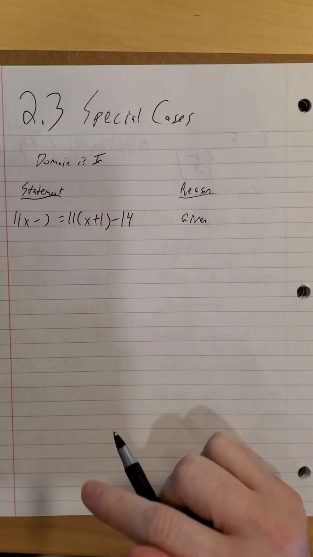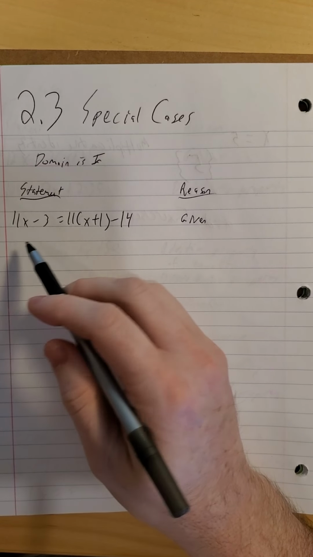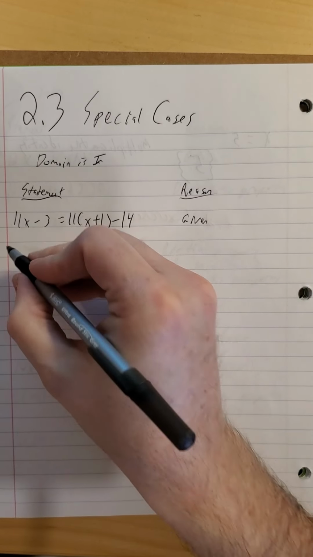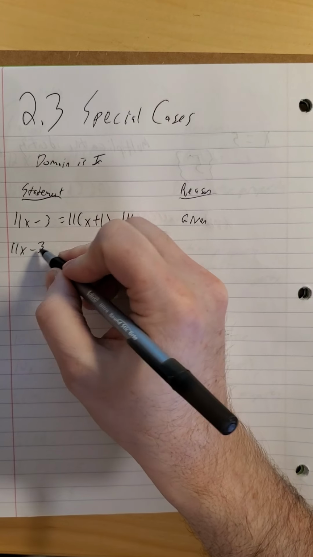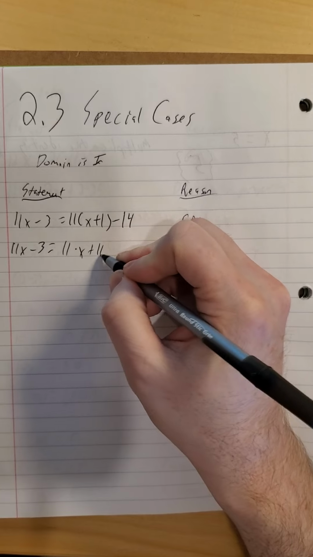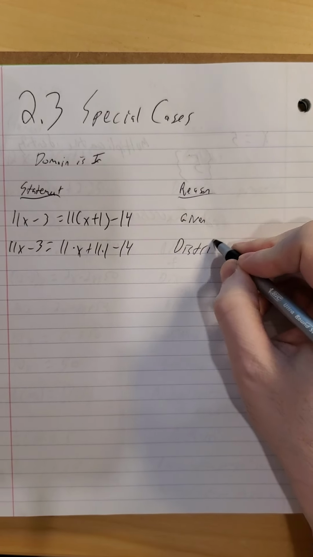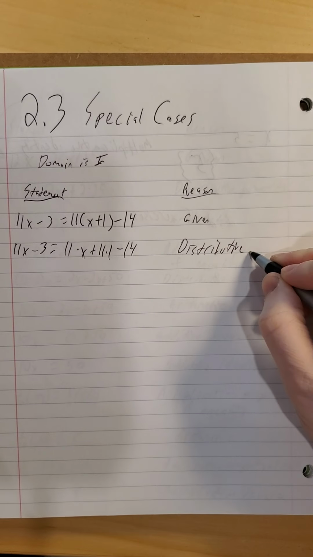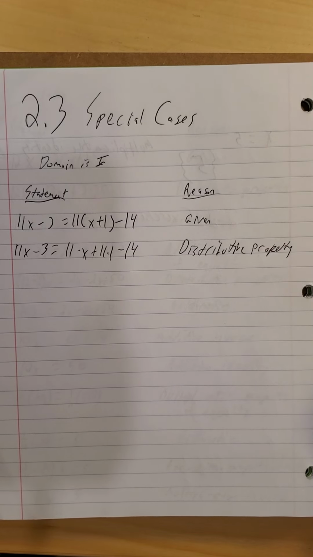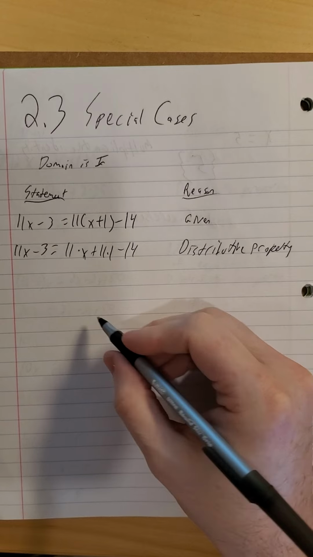So this one, as you can see, the left-hand side, we don't have any like terms, no grouping symbols to worry about, anything like that. The right side, we do have some grouping symbols. So we'll start with taking care of that, removing the parentheses, and that is using the distributive property. If you want the full name, distributive property of multiplication over addition. Distributive property is fine to write as well, though.